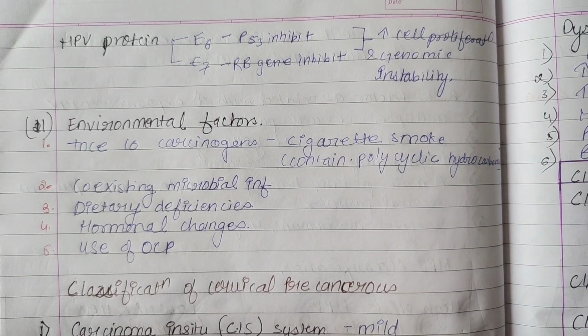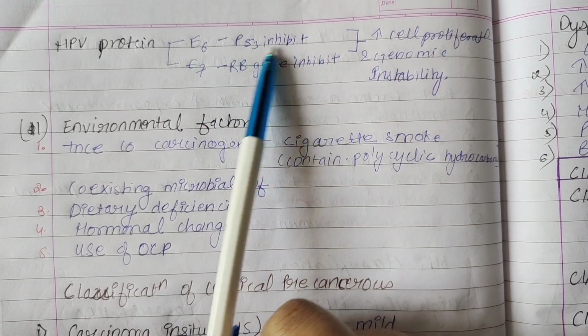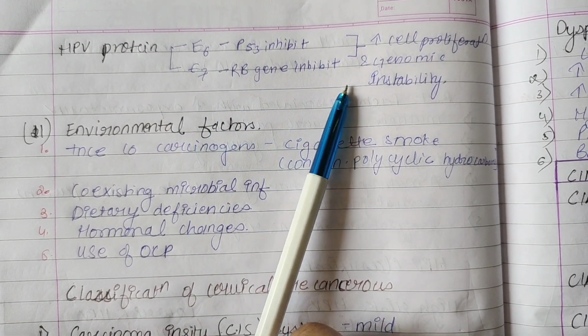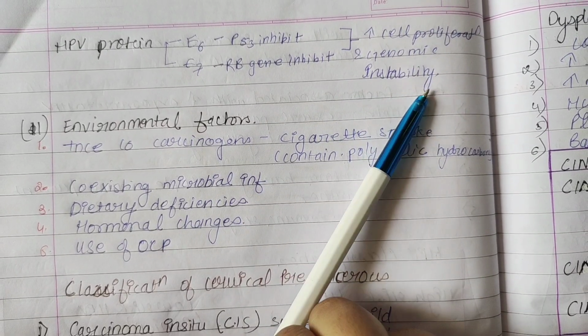Now we will see the human papilloma virus proteins, that is E6 and E7. E6 causes P53 inhibition and E7 causes RB gene inhibition that leads to increased cell proliferation and genomic instability.